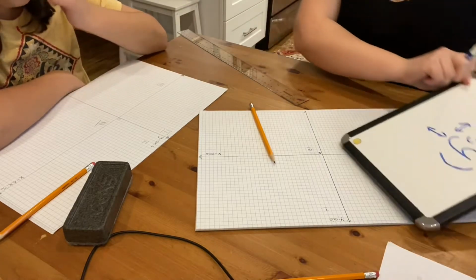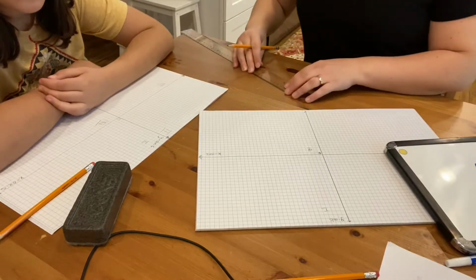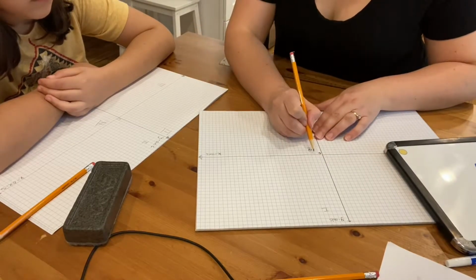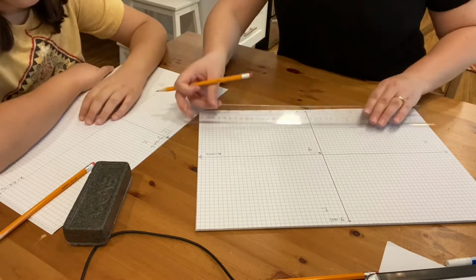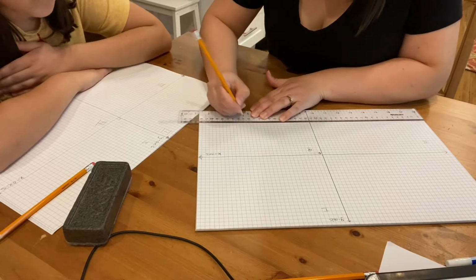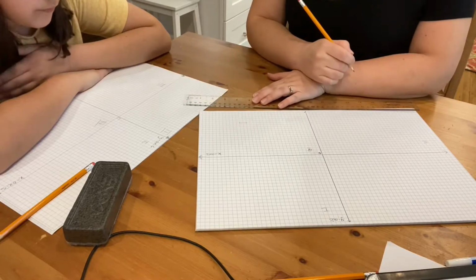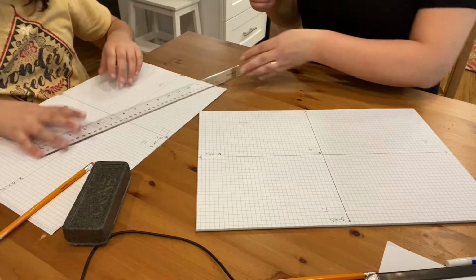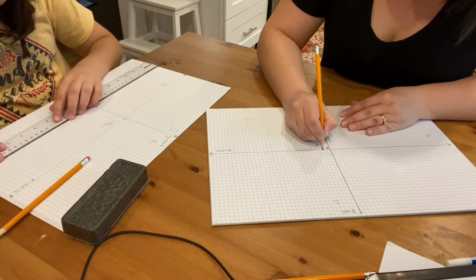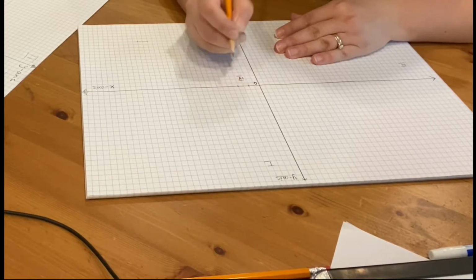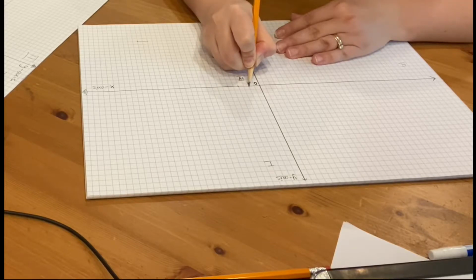Let me give you an example. But before we put our numbers on the number lines, we need to come up with the scale. My scale here is going to be a segment of 2 squares, okay? So number 1 is going to be 2 squares from the origin.